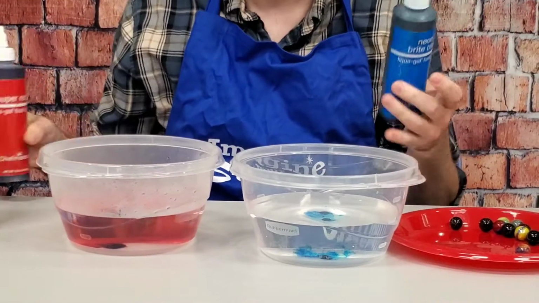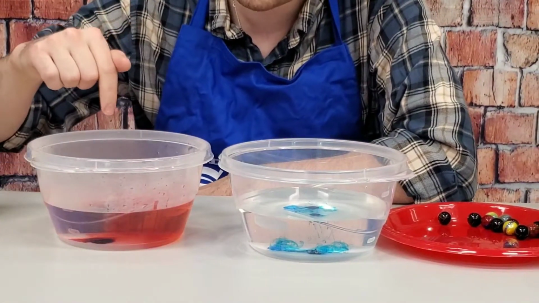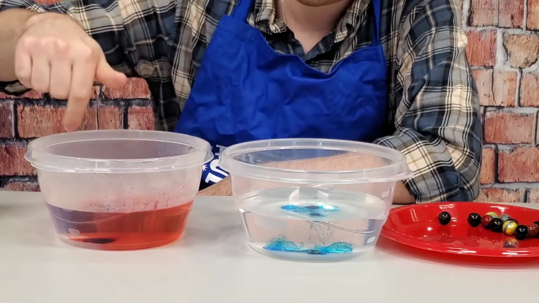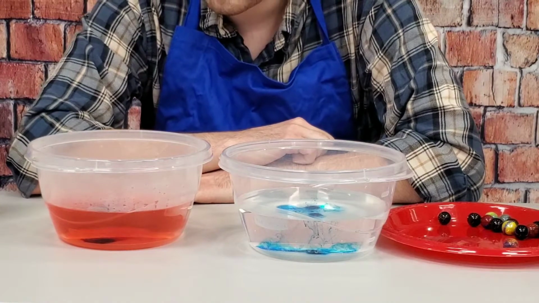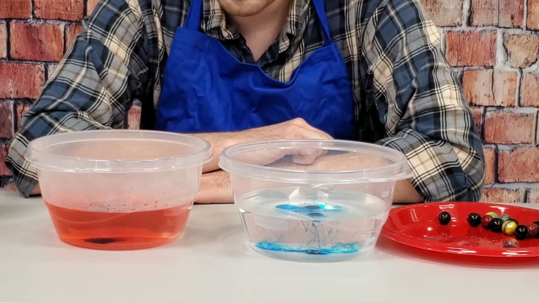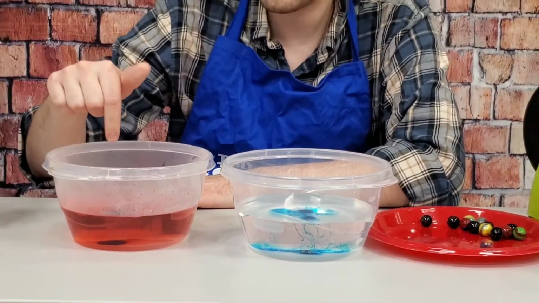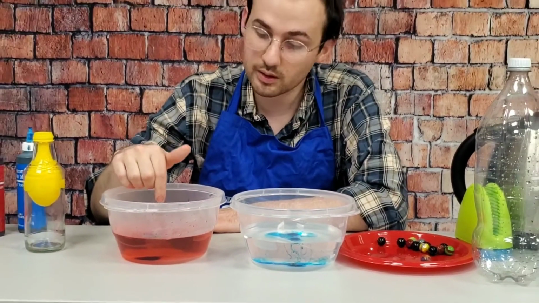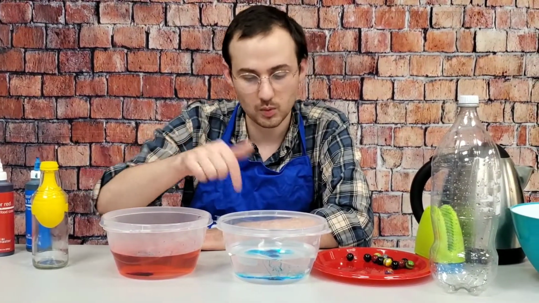So, check this out. In this bowl, the molecules are moving around a lot. They're swirling. And in this bowl, the dye just sunk to the bottom. So we can see from this that the molecules in the hot bowl are moving around faster than they are in the cold bowl, because the molecules are mixing out more in this bowl than this one.